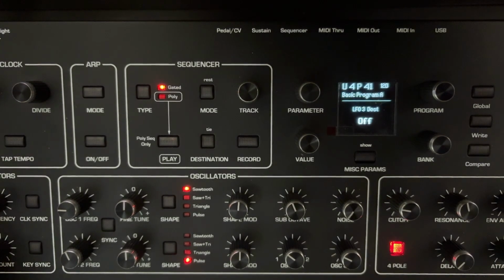So now maybe we want to modulate the pitch of oscillator 2. So here, we're going into some examples now. Frequency. Oop, I keep turning the knob a little too much today.